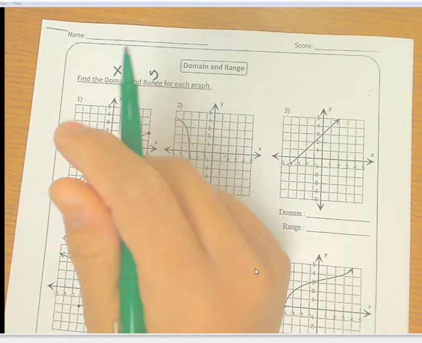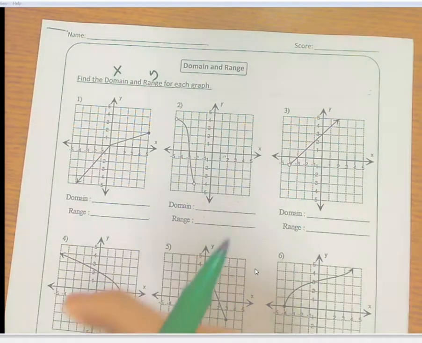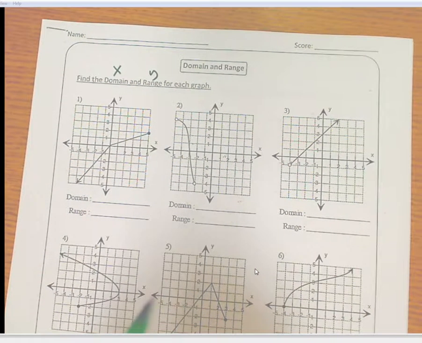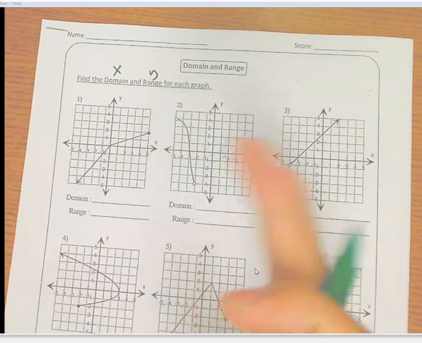But again, domain and range is your x and y, okay? Don't forget, you're looking at all the possible x values, all the possible y values. And we're going to look at situations with the graph. Remember, if you're looking at a discrete graph or a continuous graph, if it's discrete, you're going to list all the domains. If it's continuous, you put the lowest to the highest, okay?